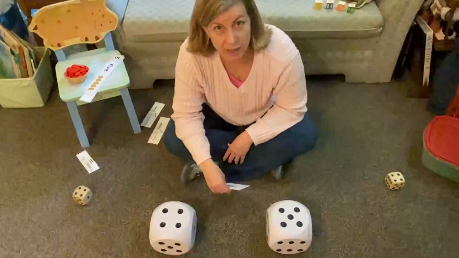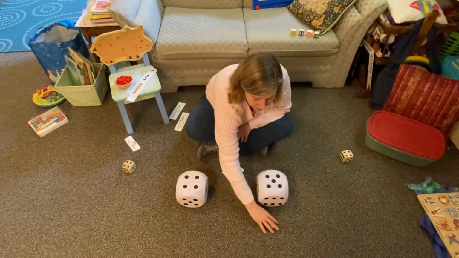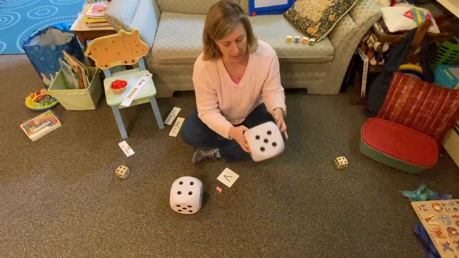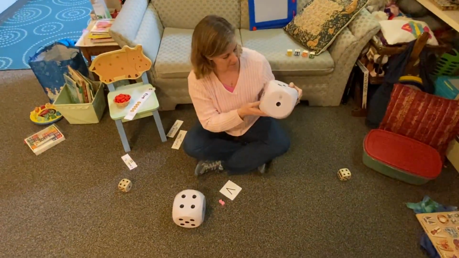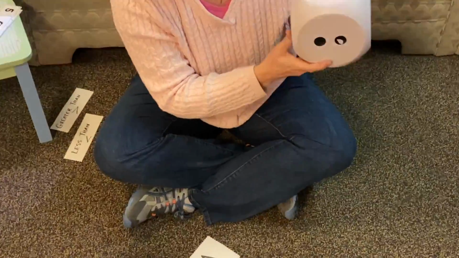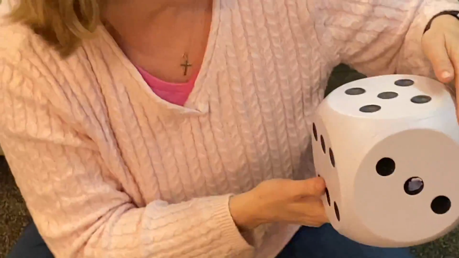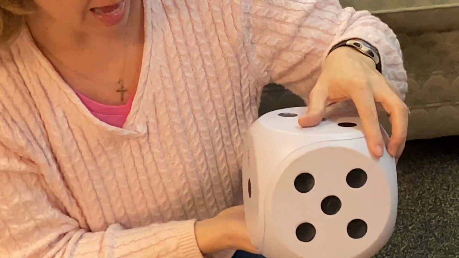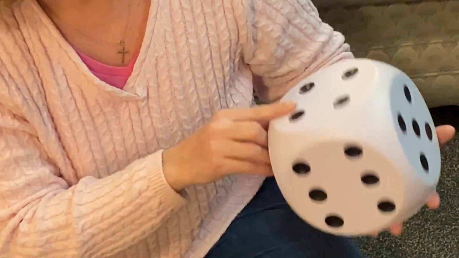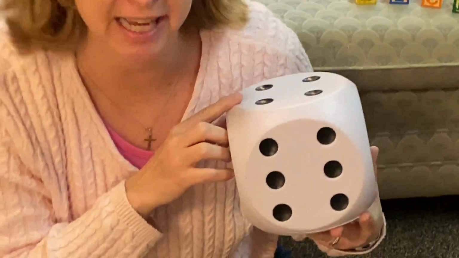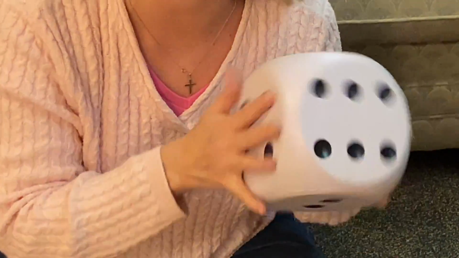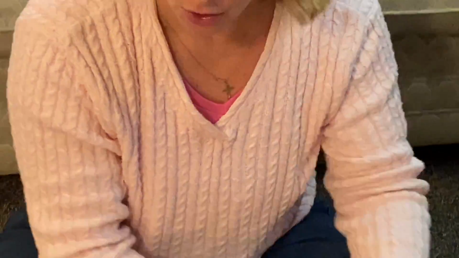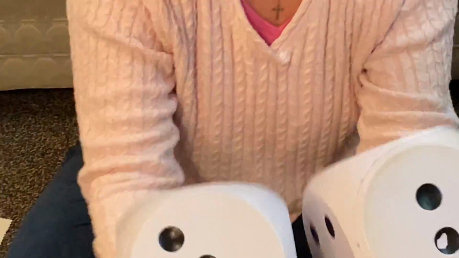I encourage you to play with dice at home. It's really, really fun. You've got to practice recognizing we've got a 1, a 2, a 3, 4, 5, and 6. 6 is the biggest number you will get when you're playing with just one die. When you have more than one, you call them dice.